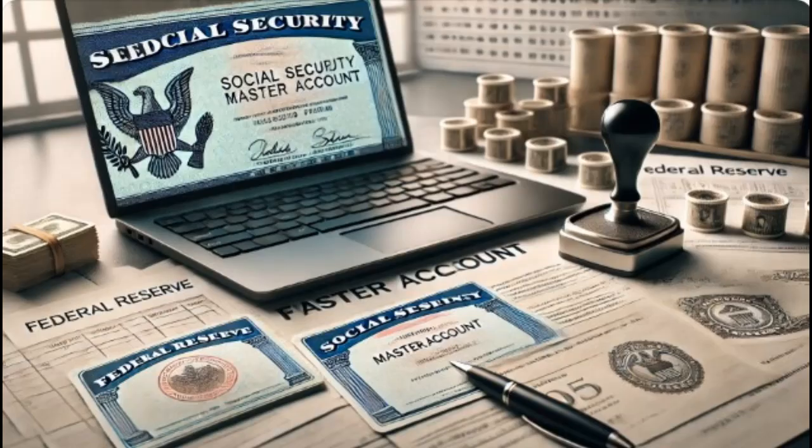Conclusion. In summary, understanding and setting up your master account is an essential step in managing personal finances with greater control. By establishing a master account, organizing sub-accounts, and following the right postal steps, you're aligning with Treasury and Federal Reserve protocols.